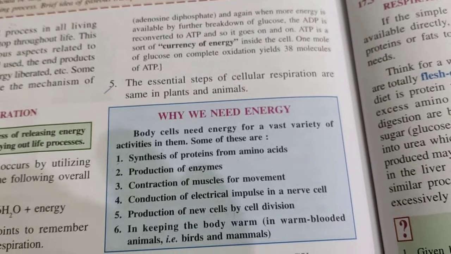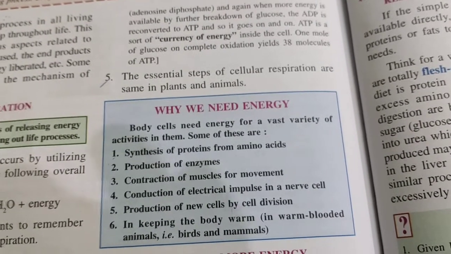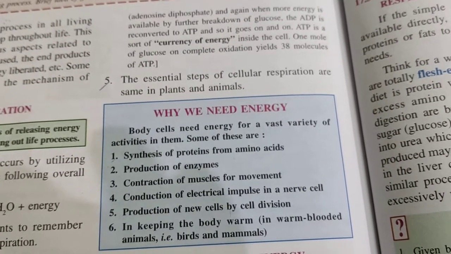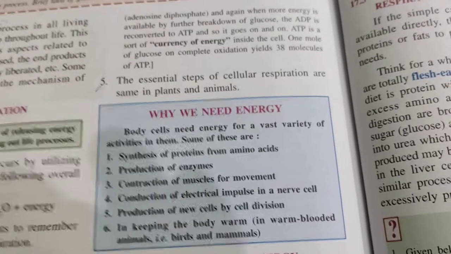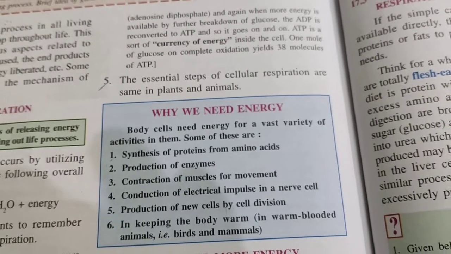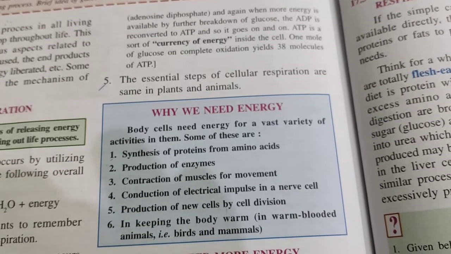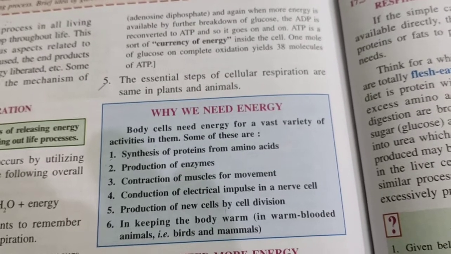Next, the energy which is liberated, which is the main concept of respiration. This energy is not liberated only in the form of heat, but it is also liberated in the form of an energy currency, which is ATP, adenosine triphosphate.